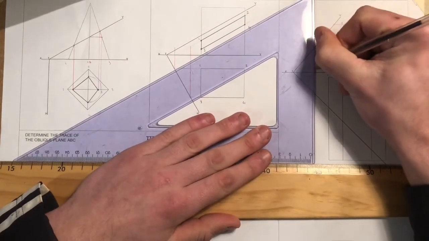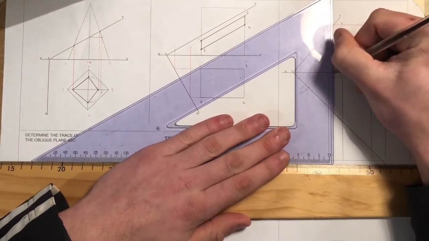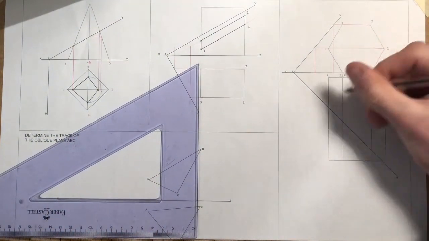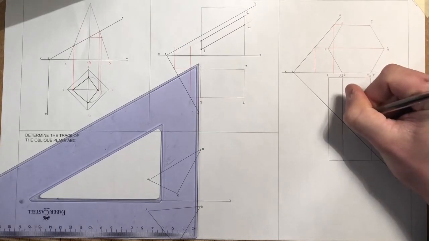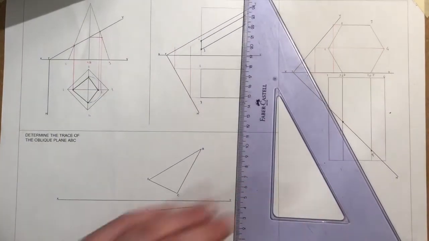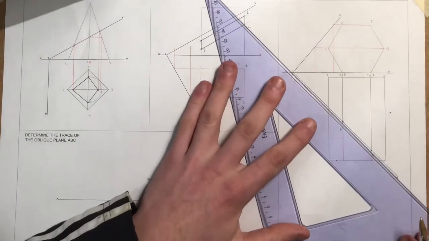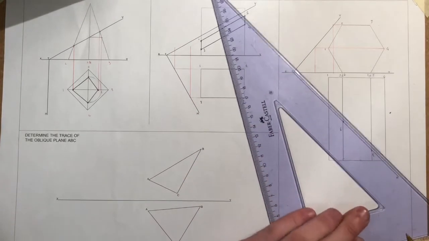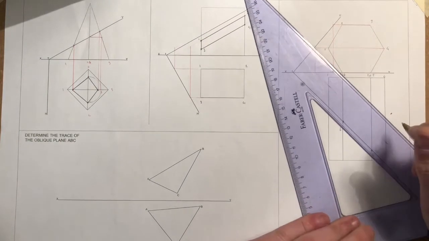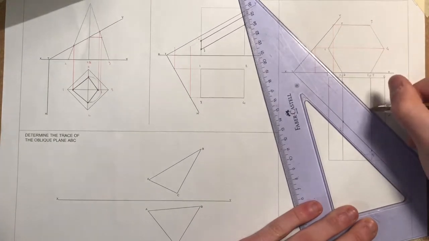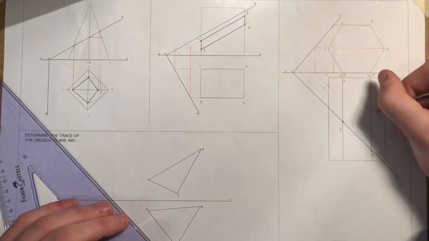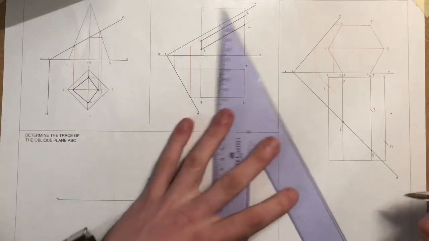Bring it down to hit the XY line, down to hit the XY line. Okay, so 6 and 5 are already cut here, so that's 6, and that's 5, 5, 6. Set up slide and set square. 1 and 4, there and there, and then 2 and 3 are there and there. Okay, so that's 1, 2, 3, 4, and again, just go back and join them up.